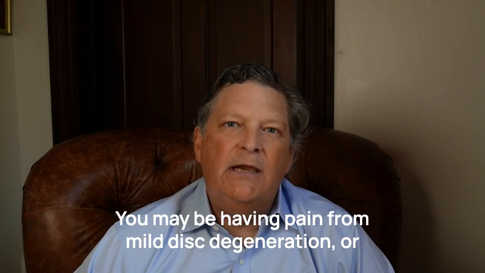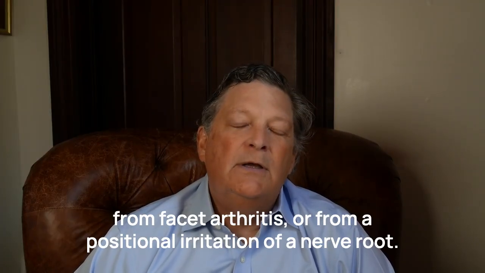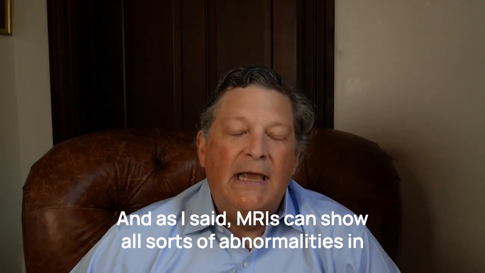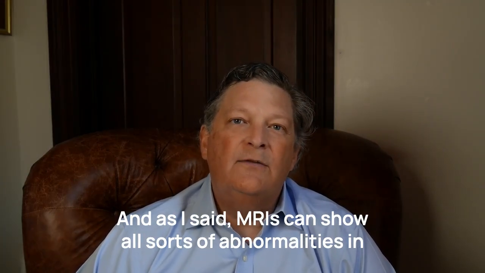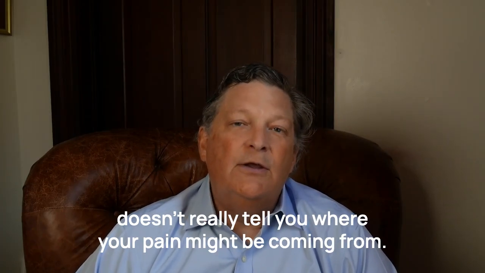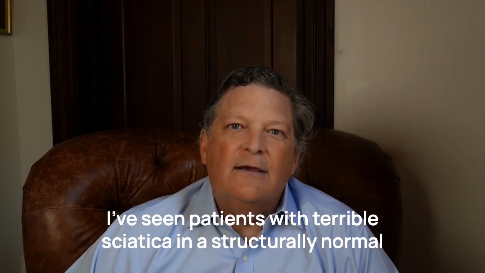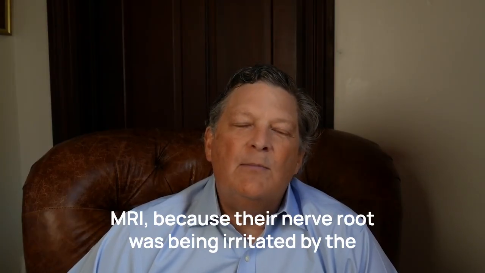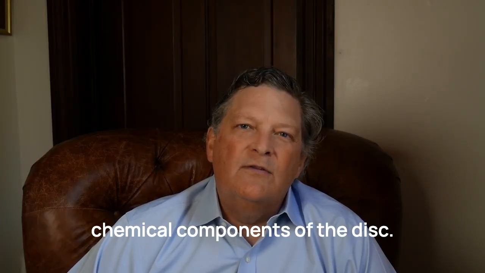You may be having pain from mild disc degeneration, or from facet arthritis, or from a positional irritation of a nerve root, and the MRI still looks fine. And as I've said, MRIs can show all sorts of abnormalities in people who have no pain at all. So just because something shows up or doesn't show up on an MRI doesn't really tell you where your pain might be coming from. I've seen patients with terrible sciatica and a structurally normal MRI because their nerve root was being irritated by the chemical components of the disc.